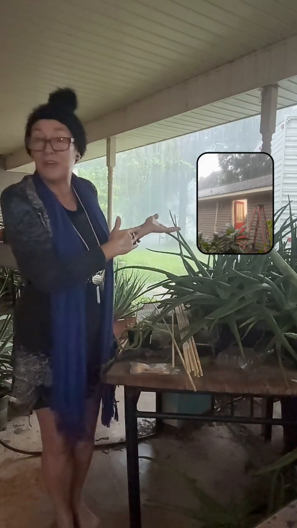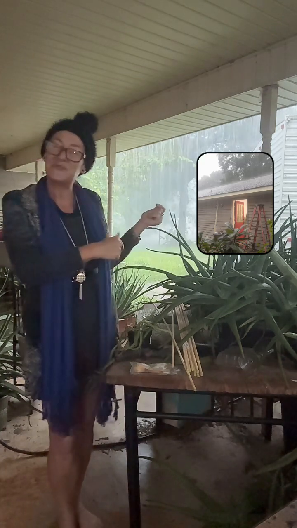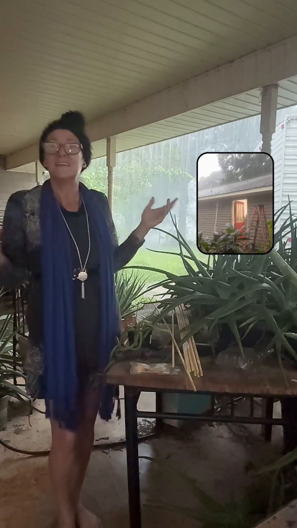Even this is beautiful nature, y'all. I know it's a storm and it's raining and coming down, but it's such a good sound to sleep to as well. And also, it's a cleansing.